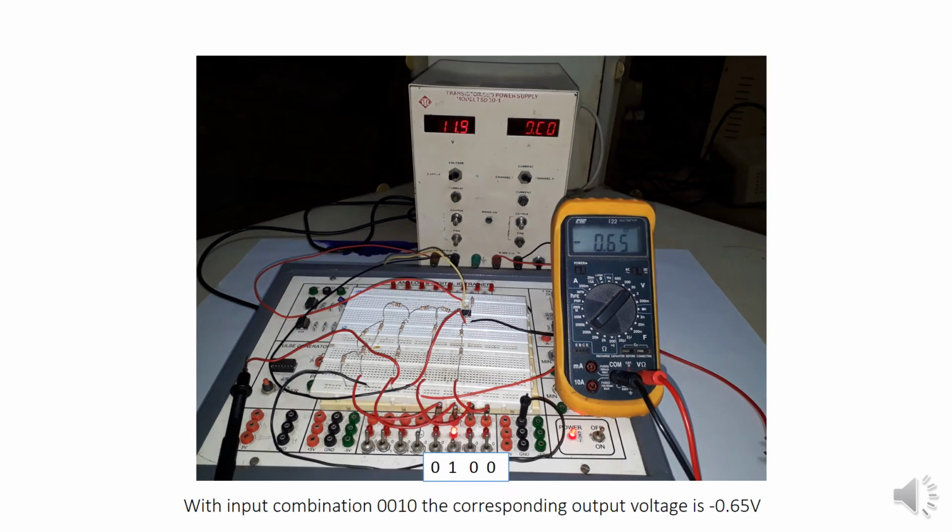Now let us see the binary input 0, 0, 1, 0. That is the decimal equivalent of 2. Hence, you can observe that the voltage is double the earlier one. Earlier we got 0.32, now it is 0.65. So the step size will be the same, and the output will increase linearly.